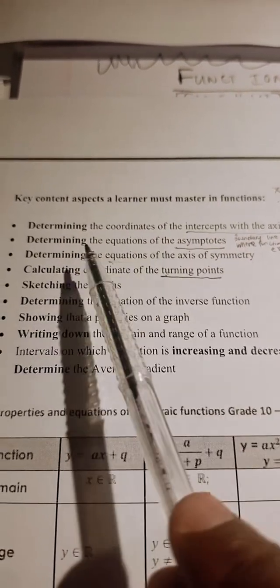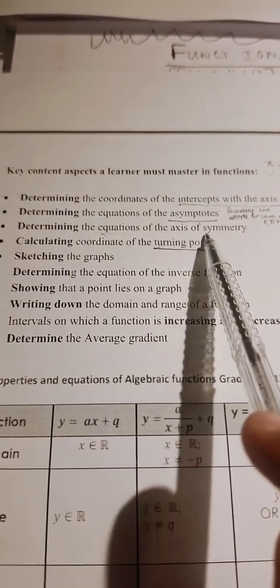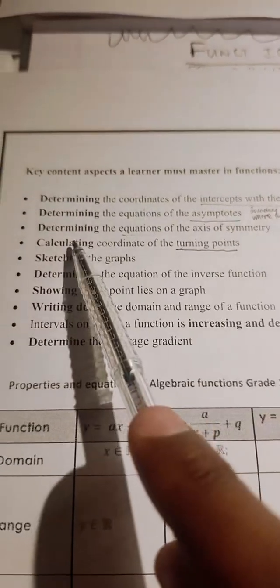determining the coordinates of the intercepts with the axes, not a problem. Determining the equations of the asymptotes, we understand. Determining the equations of the axis of symmetry, we understand which functions this applies to, and we have an idea, but we are going to look at the specifics of how.